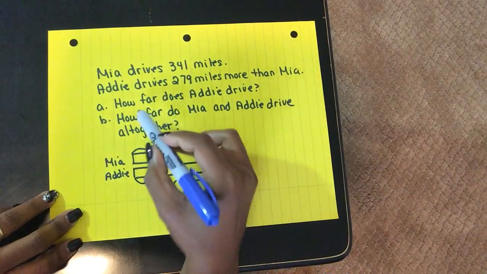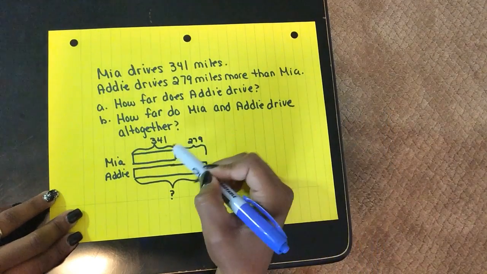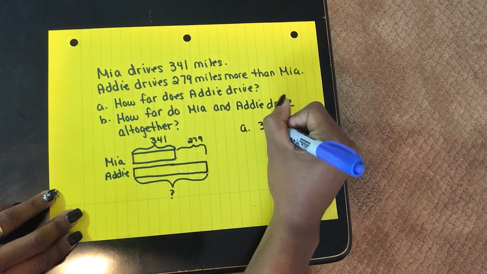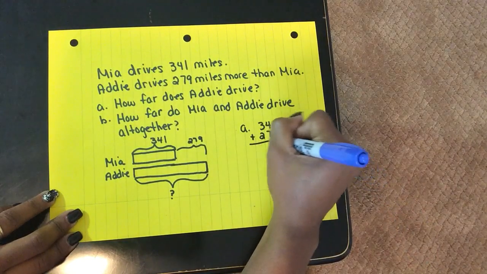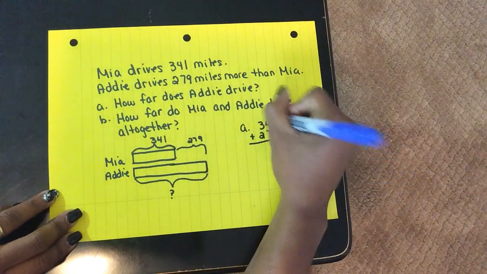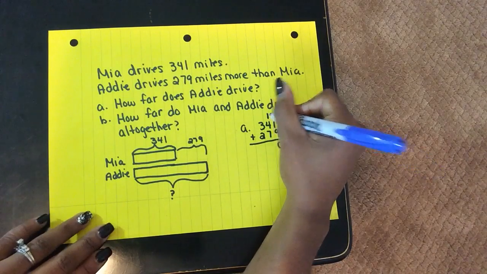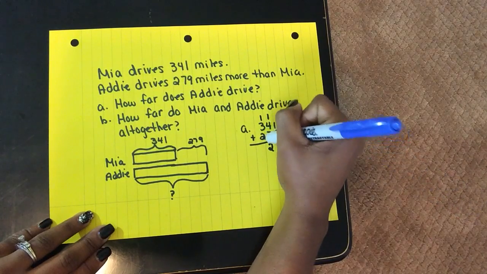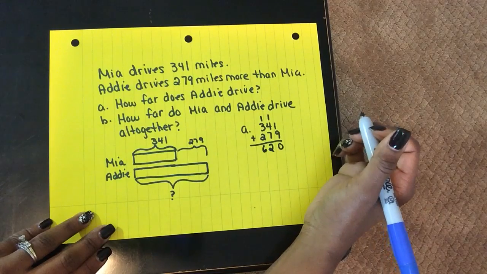Okay, so part A, how far did Addie drive? So in order to find out how many miles she drove, we know that she drove 341. We can see that, okay? So Addie drove 341 plus the 279 more miles. So now let's add. 9 plus 1 is 10. 7 plus 4 is 11. 11 plus 1 is 12. So we're going to put down our 2, regroup our 10. 1 plus 3 is 4. 4 plus 2 is 6. So Addie drove 620 miles, but we're not done yet.